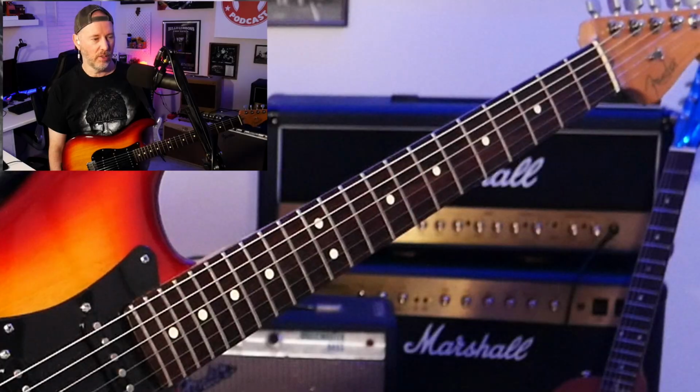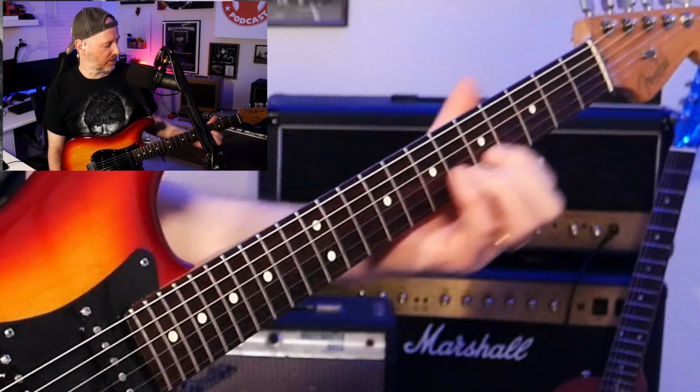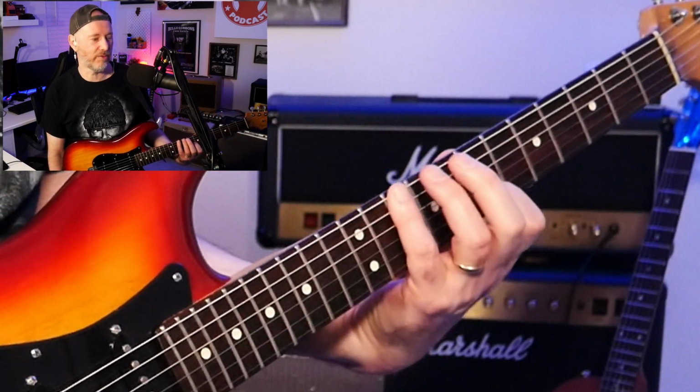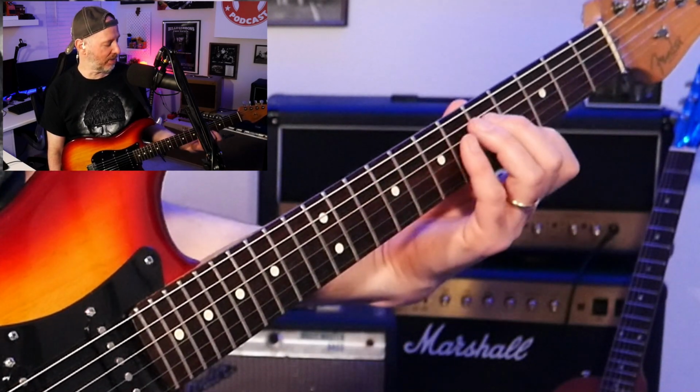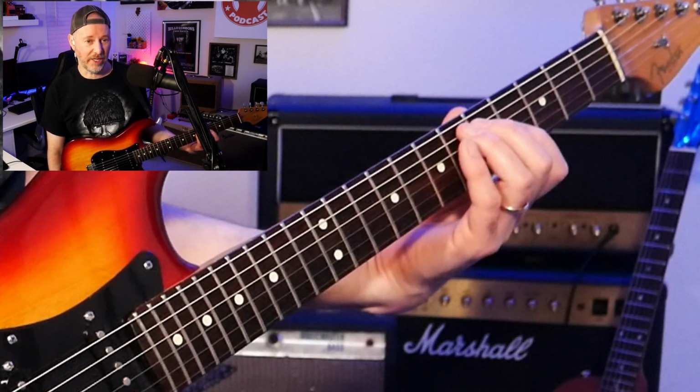What's your go-to? If somebody said, we're playing in the key of D, go. Where would you put your hand on the guitar quickly? Would it be the D chord in the open position? Would it be your pinky at the 10th fret? Would it be your second finger on the pinky at the 10th fret of the E string? Would it be your second finger on the A string at the 5th fret?